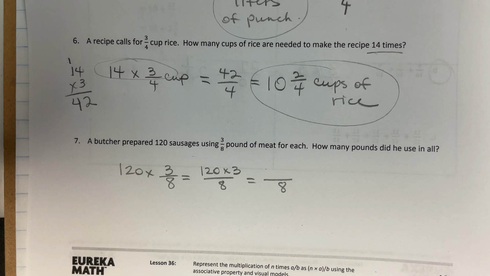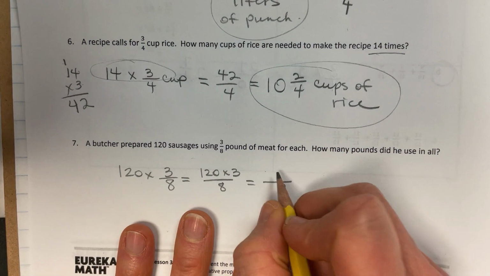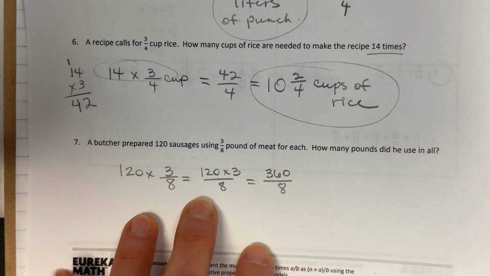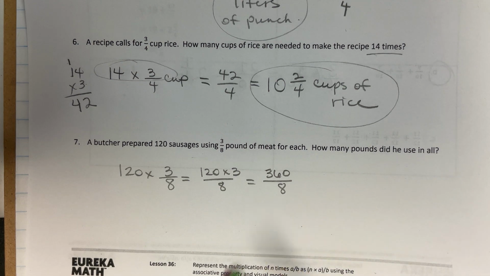12 times 3 is 36. Yeah, so it's 360. Okay, so we can do that mentally, Ella. Sit down and write it. Okay, so 12 times 3 is 36. So 12 tens times 3 is 36 tens, or 360 eighths. Okay, now we just need to make our mixed number.